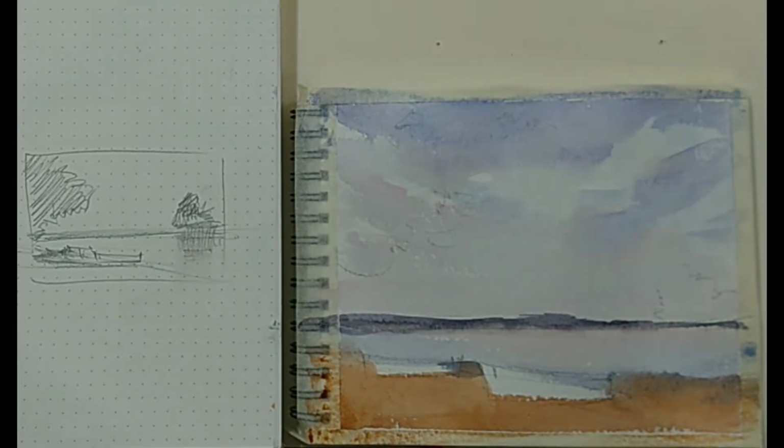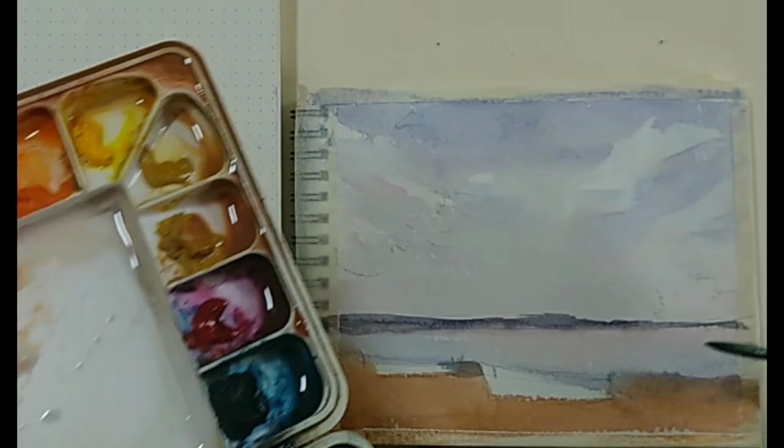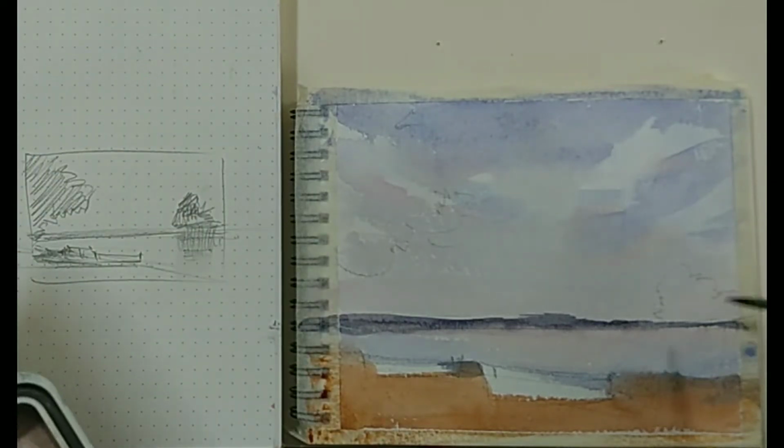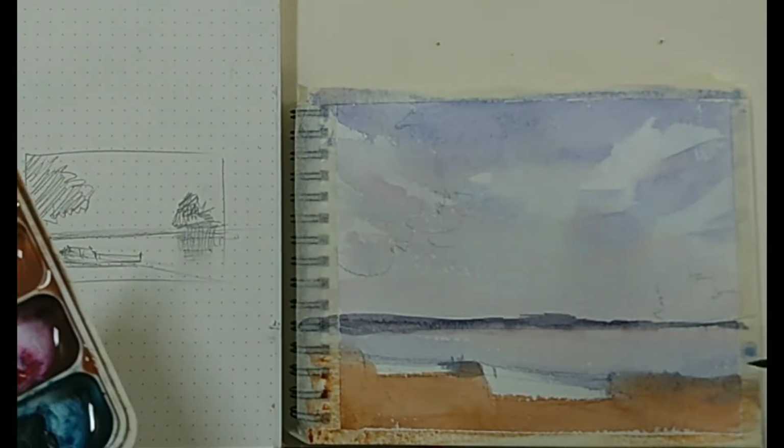See, you don't have to be precise. Now let us make some foliage here, which should probably match with this kind of a color scheme. If you make it a very greenish color, it may not suit well.